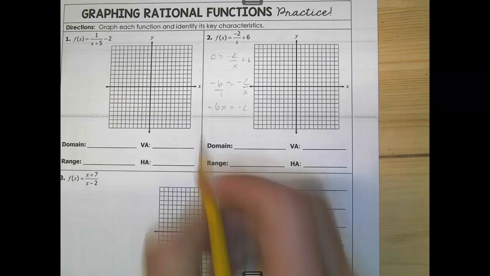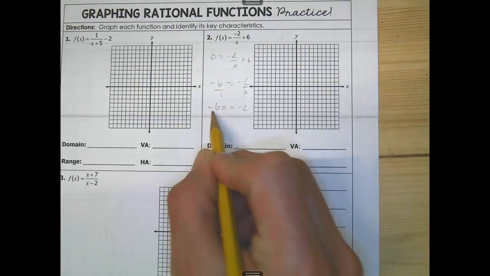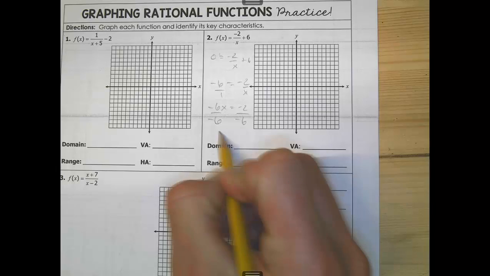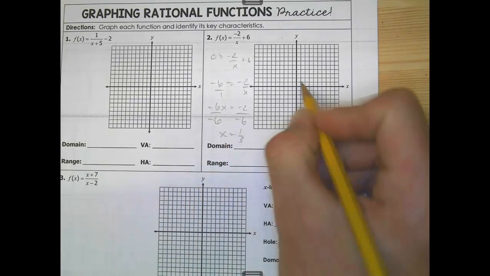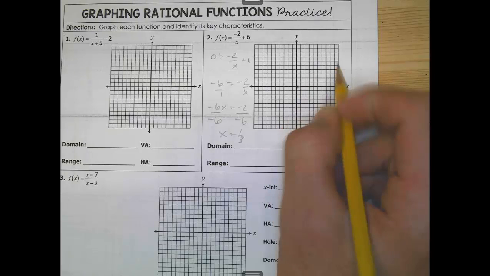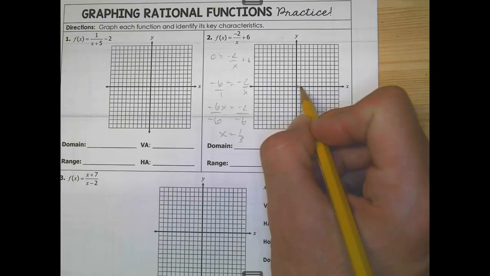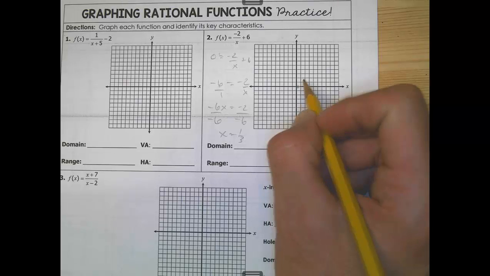So please excuse my cat there. Divide both sides by negative 6. All right, and you get x equals 1/3. So 1/3, really close to the y-axis, is our intercept. There's our x-intercept. All right, and now let's find our asymptotes.